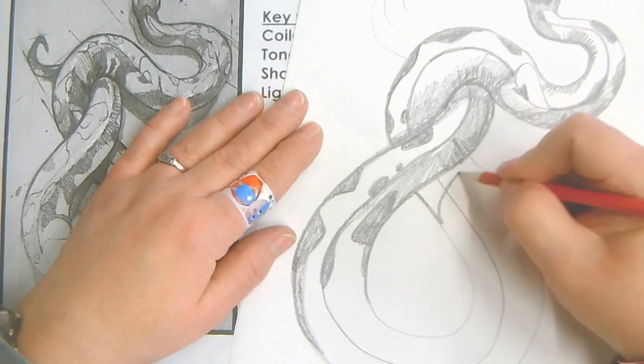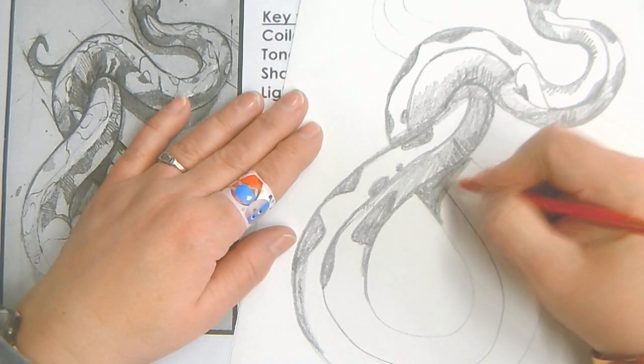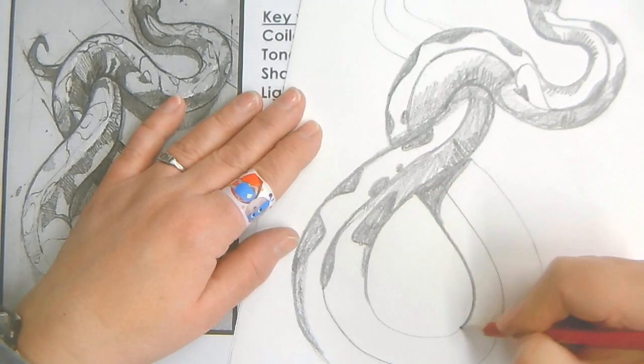Now where the body's overlapped itself, I'm going to put more shadow on the underneath part of the snake.